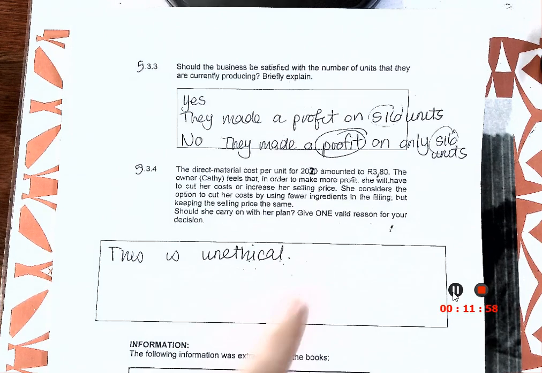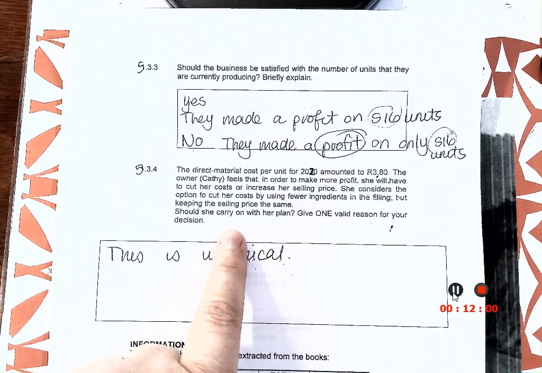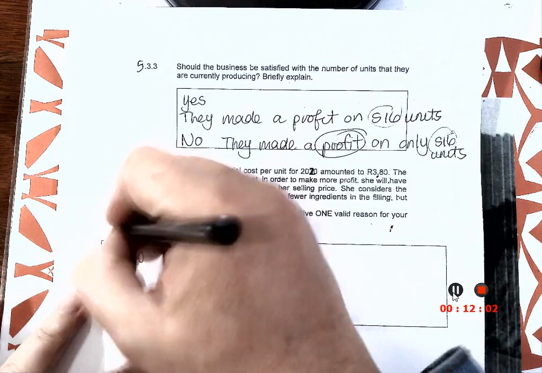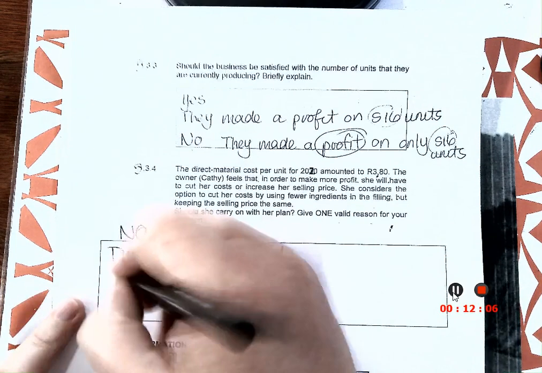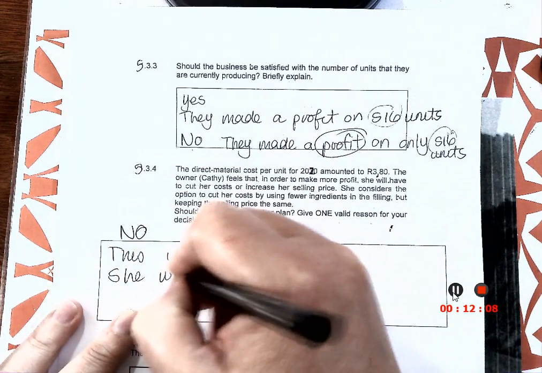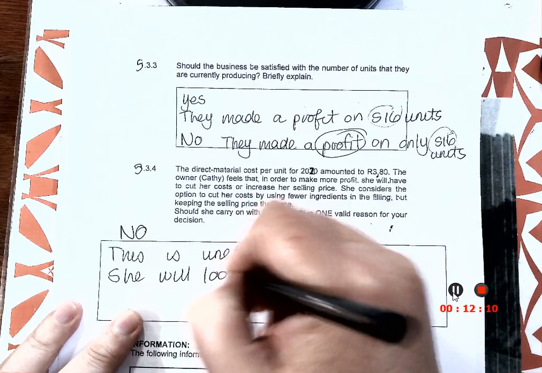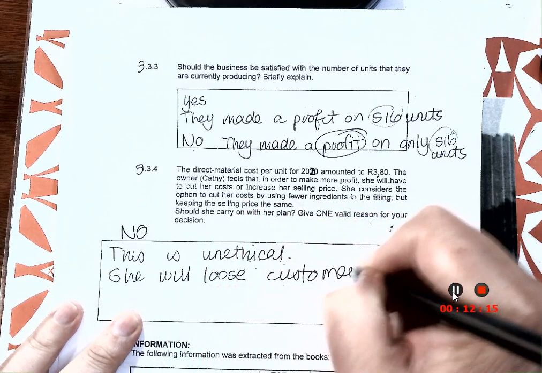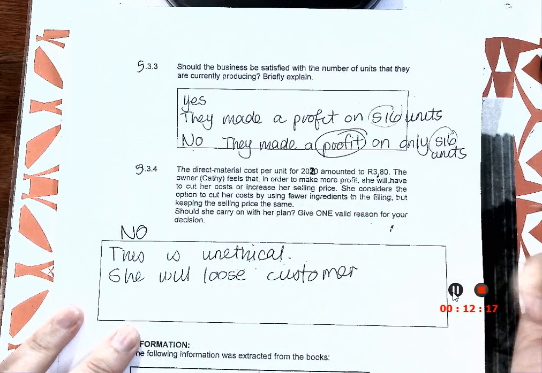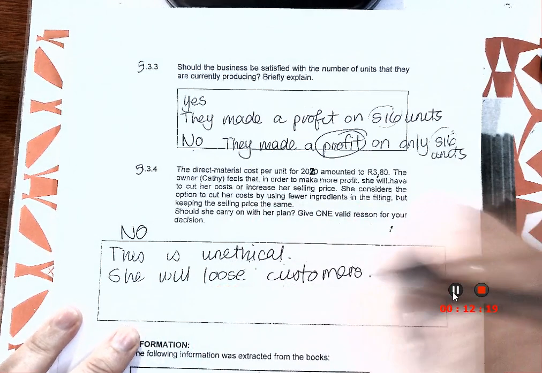Okay, so now, should she carry on with her plan? No, it's unethical. She will lose customers. Because it's all about the expectation. She will lose customers, not customer.